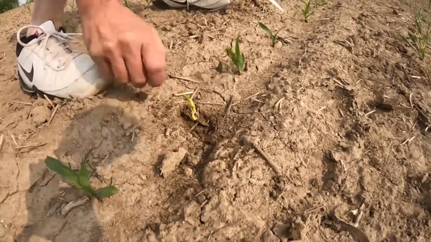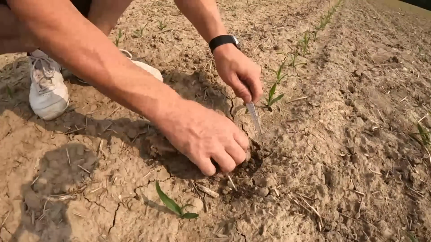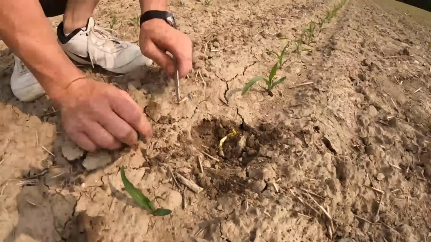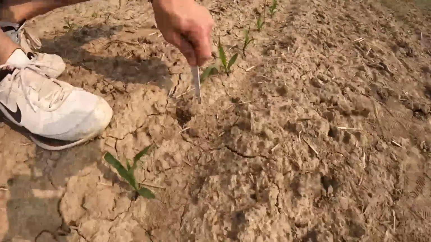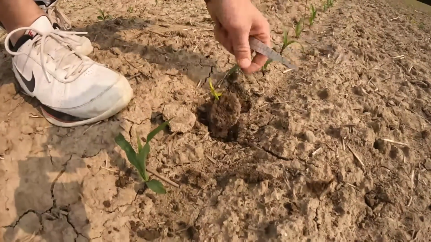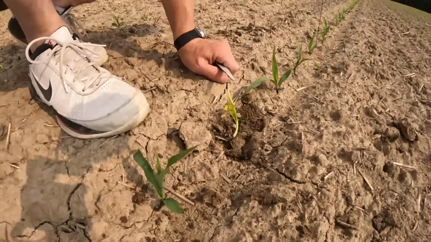All right, there's another one right here. Same thing. Got crushed under and couldn't make it. And then right here, we see the same thing. That one was a lot closer. It might actually still make it, but again, probably a weed at this point.